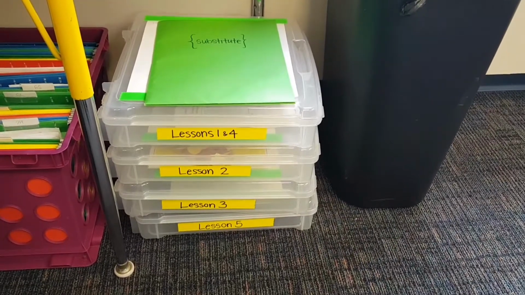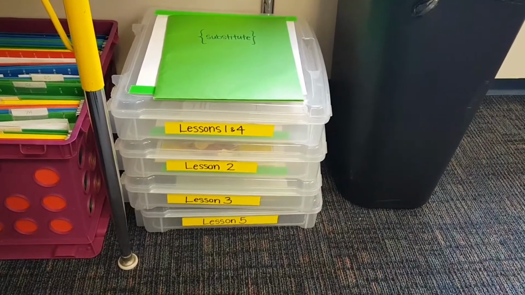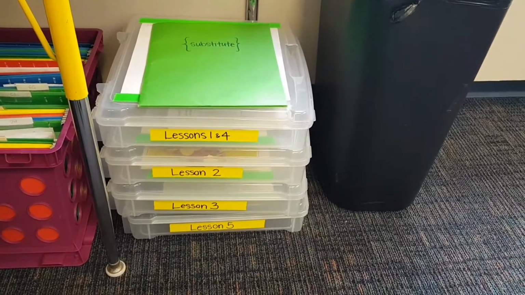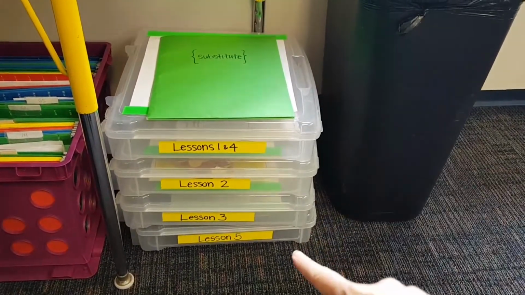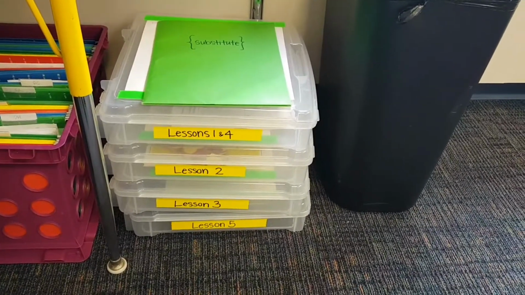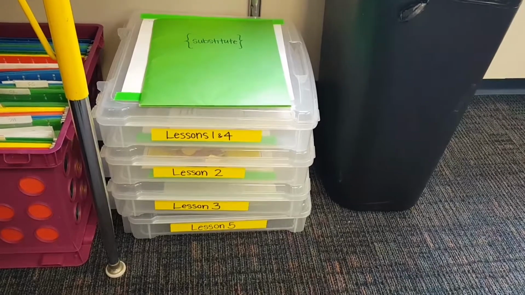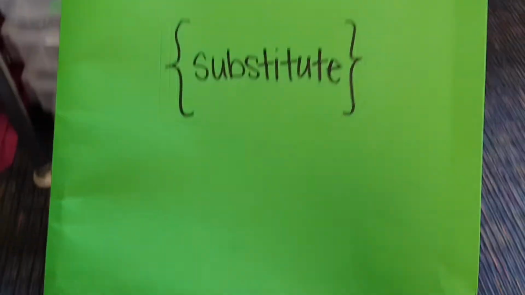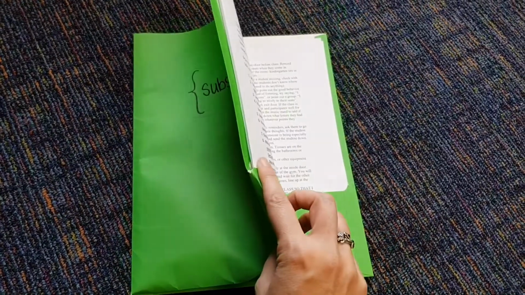So the question I'm answering in this video is about how I organize my substitute materials. This is my setup for my substitute teacher lessons, and I wrote a blog post on this last year. The basic idea is I have the sort of typical things you would expect to find in a substitute folder.